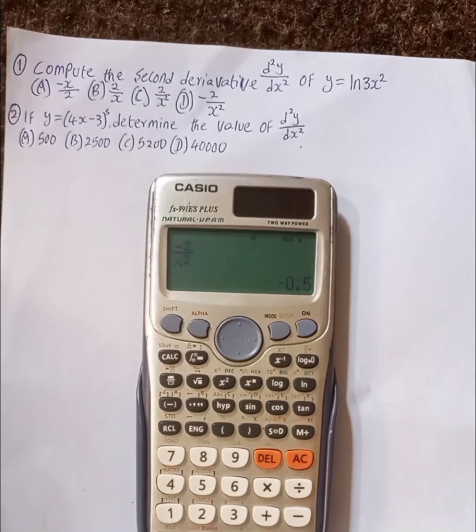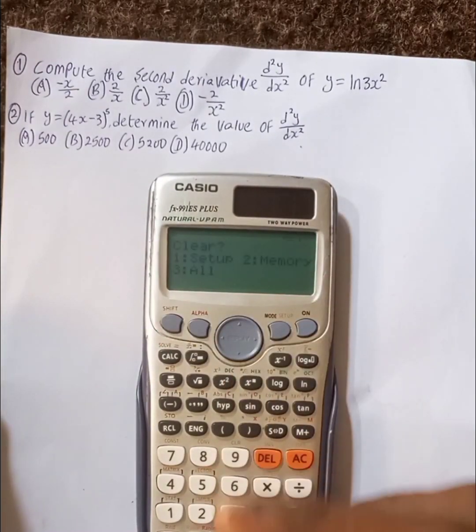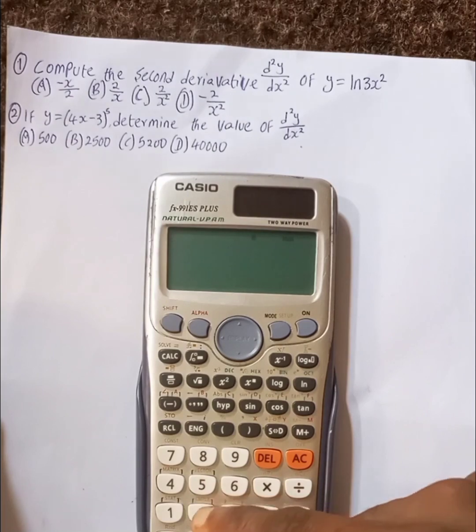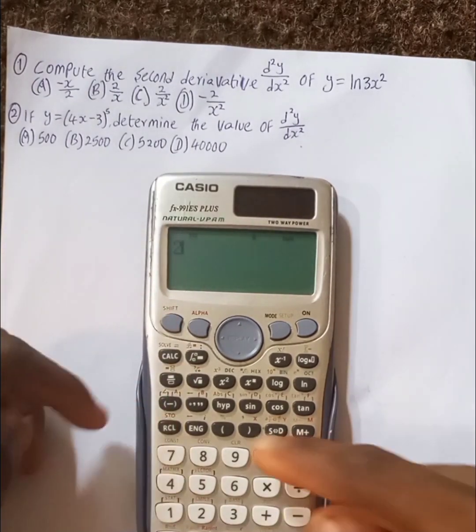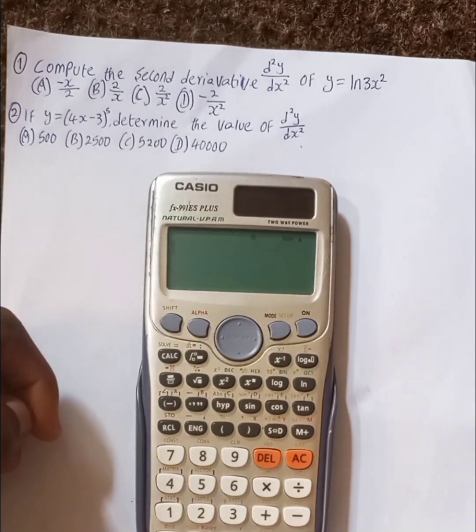Okay, now solving the second question, which says find the second derivative of y equals 4x minus 3 all raised to power 5. So don't forget to clear your calculator. Shift 9 3 equals to and equals to again. Now we have to save x as 2 again. That means 2 shift store x, equals to and AC, all clear.